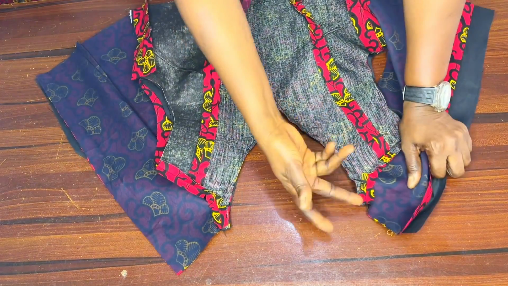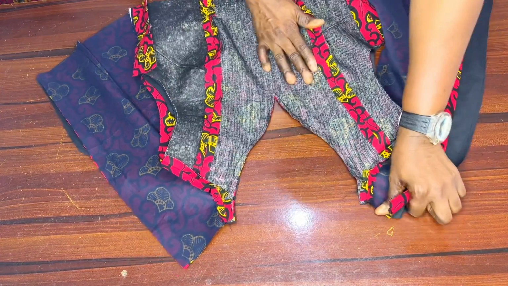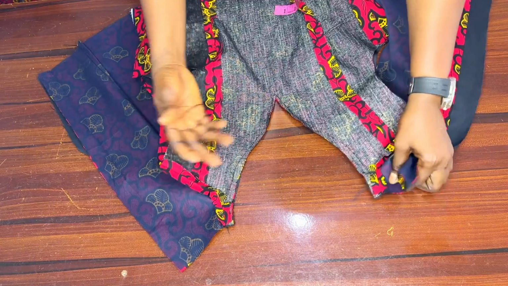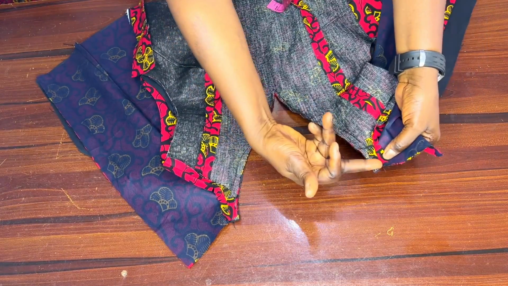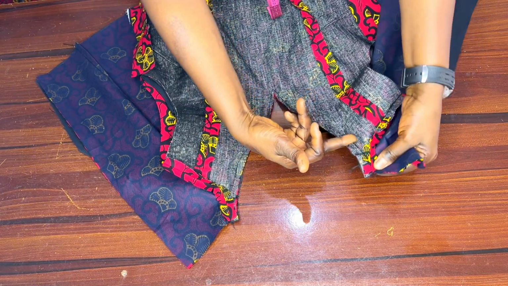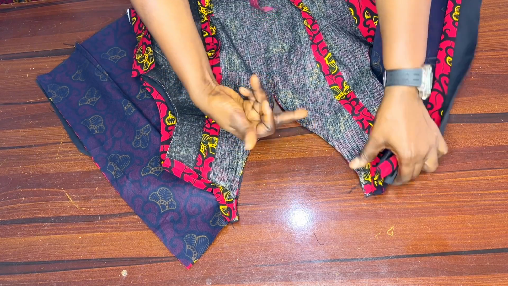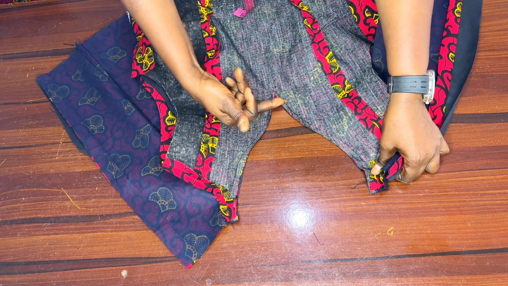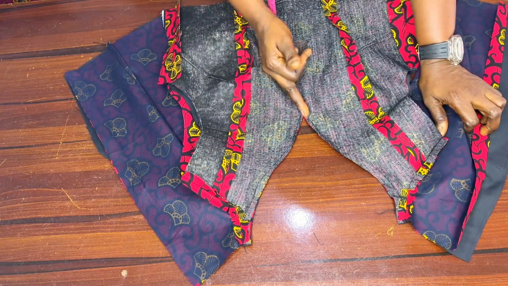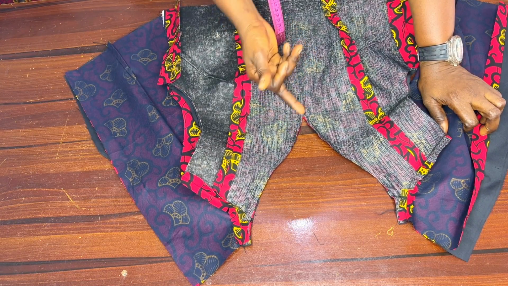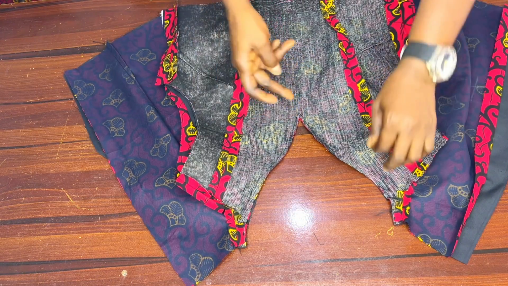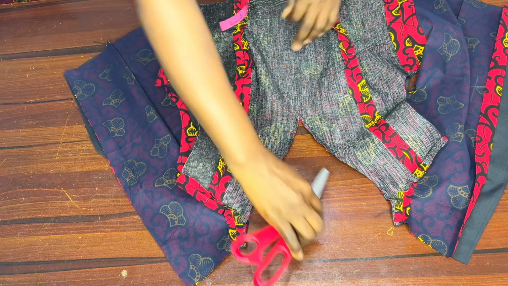Now I've gone ahead to join it by the neckline region. As you can see, I take it half from this point, coming this way. Then on getting to this point, I switch to 1/4 inch, and you can see the way it is sewn here. So what we are going to do here is to notch it here.